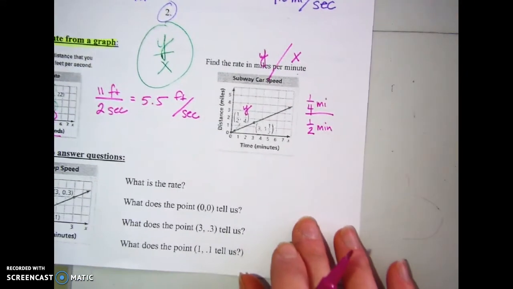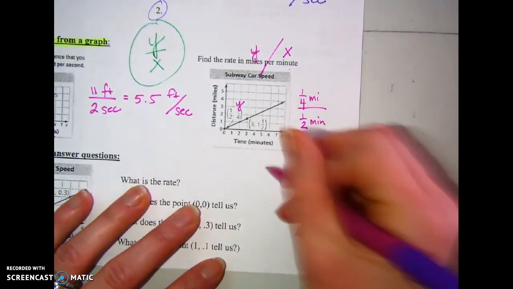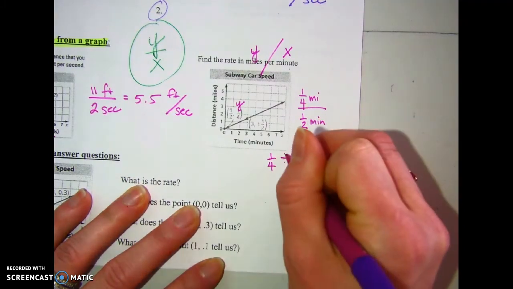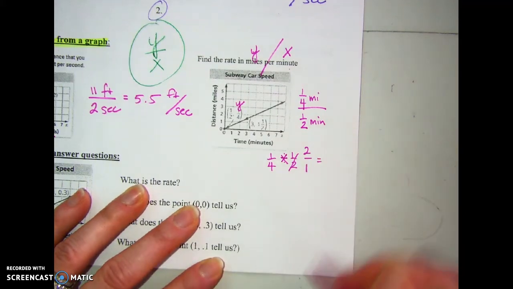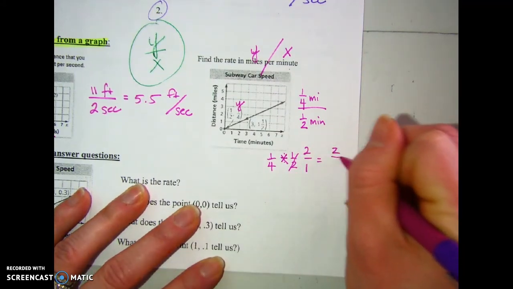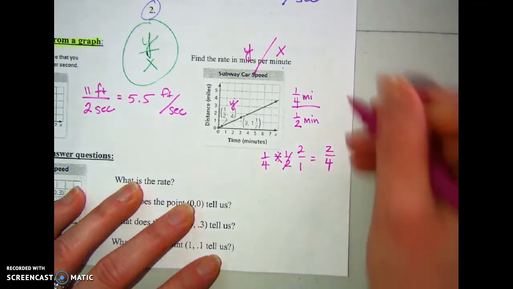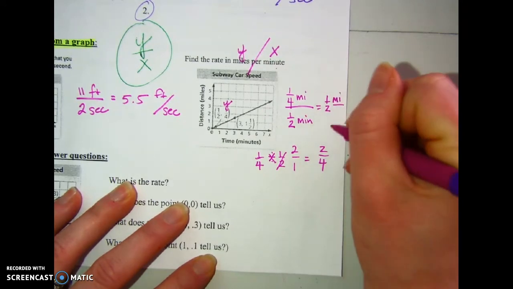So an easy way to simplify that, I could use a calculator. I could kind of do it out. I could do the math, right? 1/4 divided by 1/2, and then multiply by the reciprocal. And that would give me 2/4, if I work out those fractions. So I get 2/4, or that simplifies to 1/2, and miles per minute.